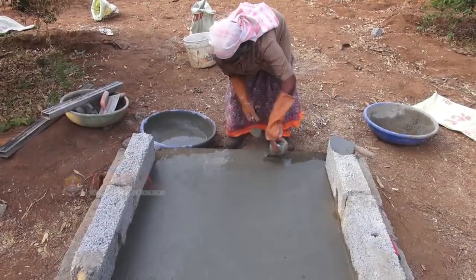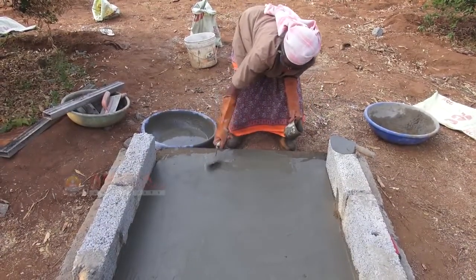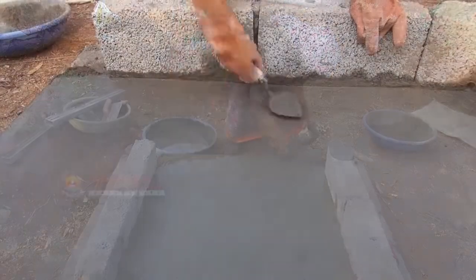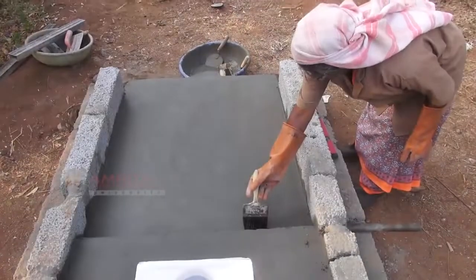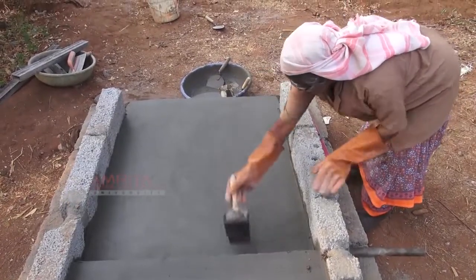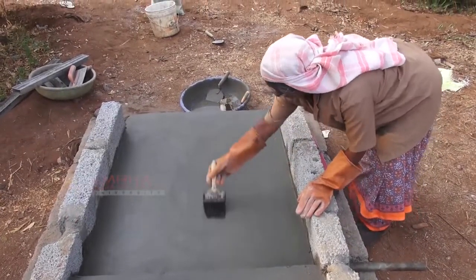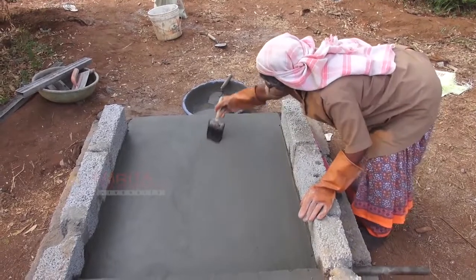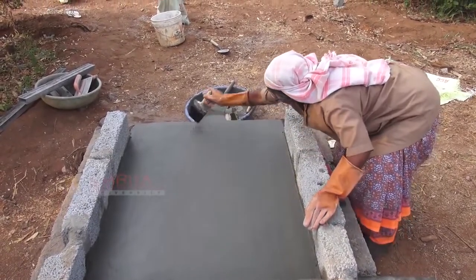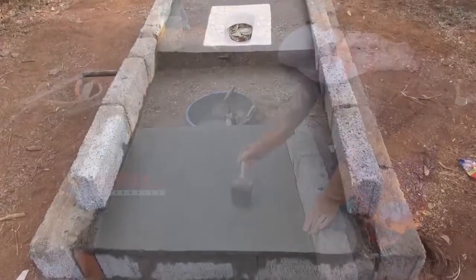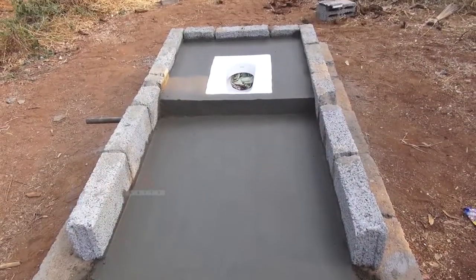Spread the grout using a trowel. Apply some water using a paintbrush to give a finishing touch. We have now sloped the bathing and toilet area.